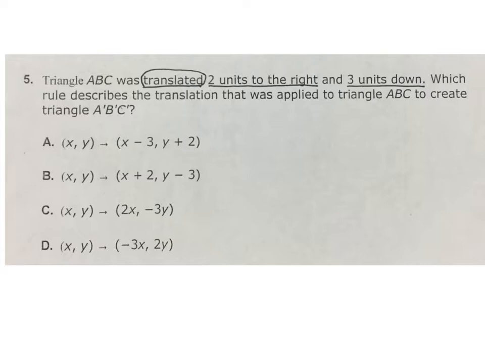Number 5. Triangle ABC was translated 2 units to the right and 3 units down. Which rule describes the translation that was applied to triangle ABC to create triangle A'B'C'?